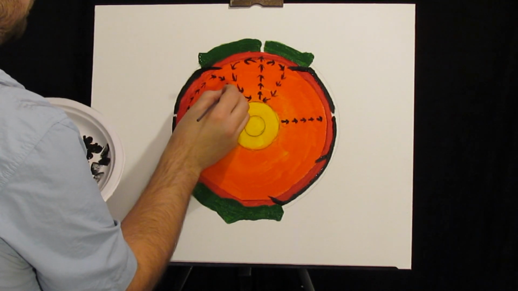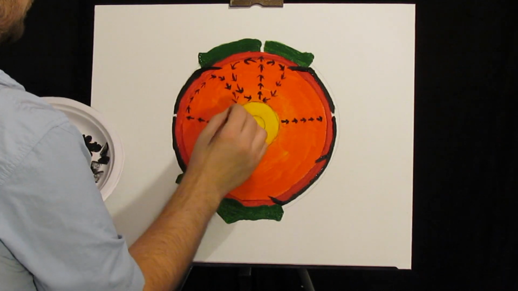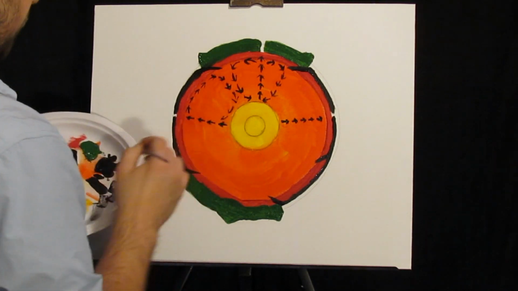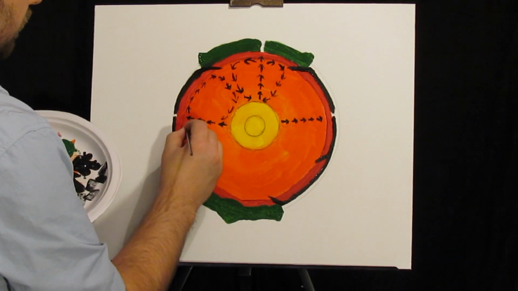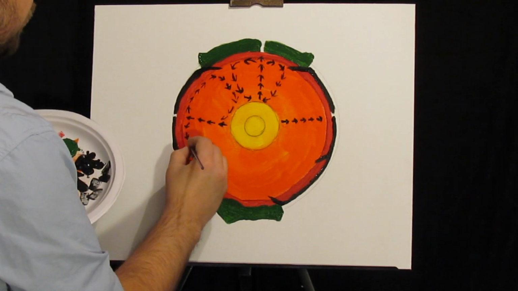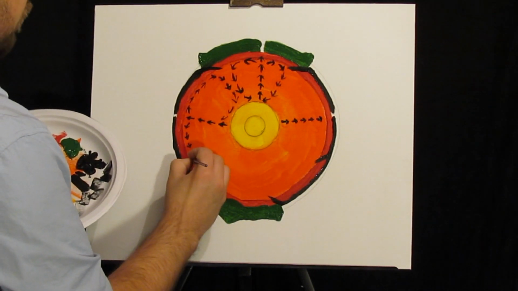But it's a combination of both. Okay, these convection currents occur because of that heat transfer and the change in the density of the mantle rock, mantle material. Okay, so slab pull is just the ocean plate falling back down in.